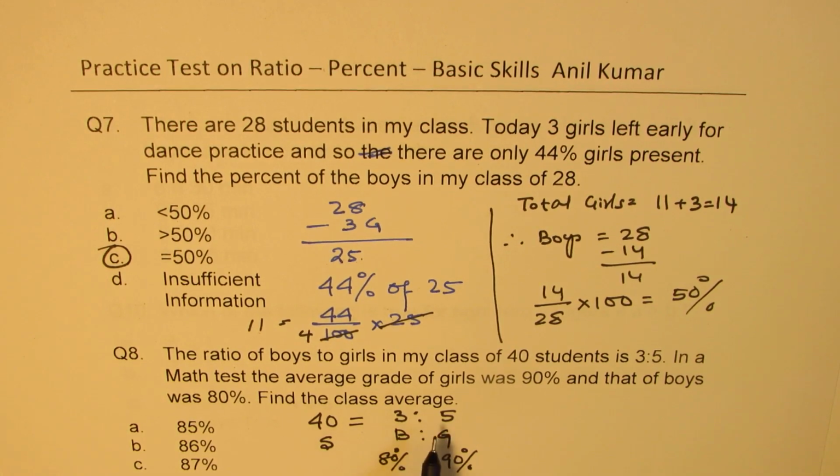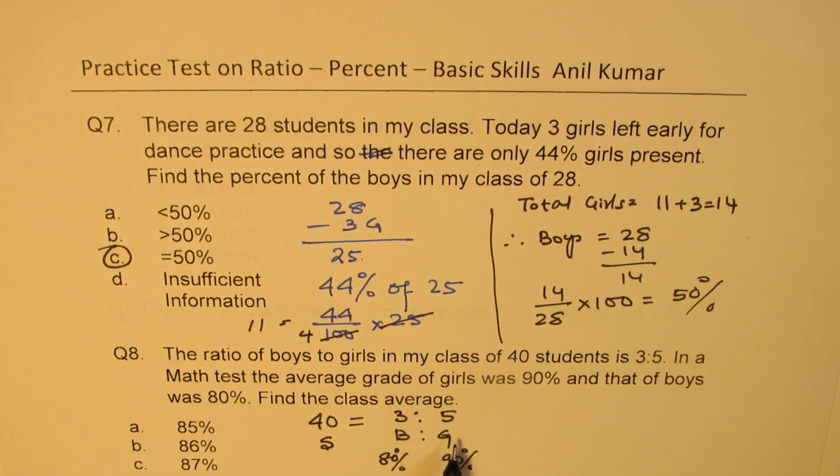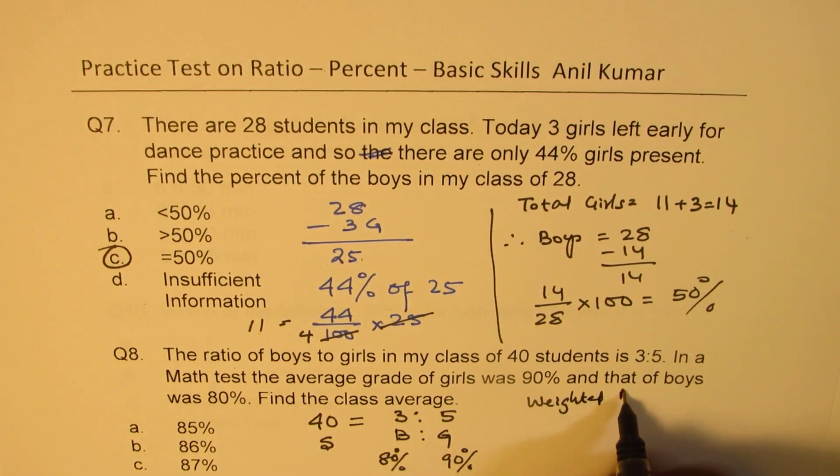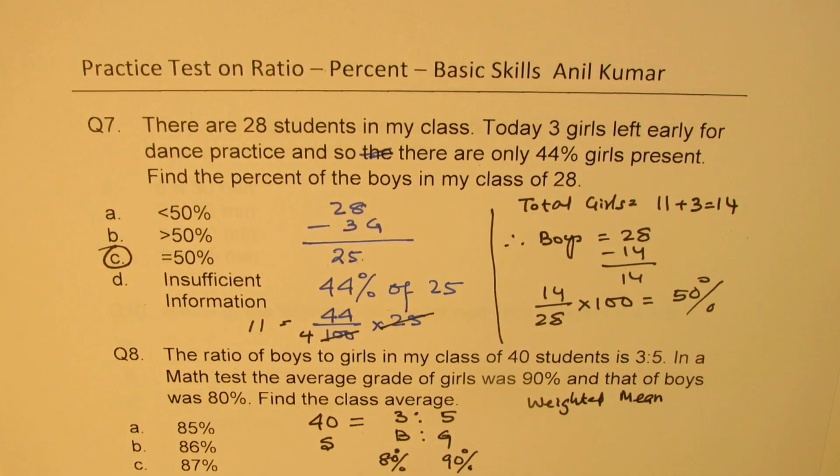Okay, let's first figure out, if the ratio is 3:4, how many boys and how many girls. 80% for boys, 90% for girls. It is a case of weighted mean. Now, out of 40, we have to get this ratio, but 3 plus 4 is basically 8. So out of 40, we have to multiply both by 5.